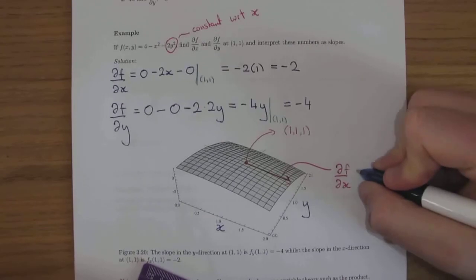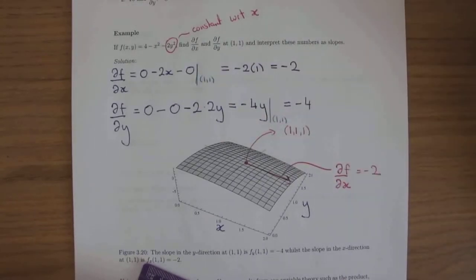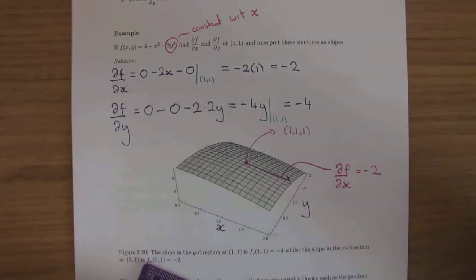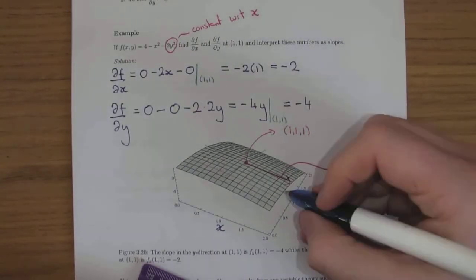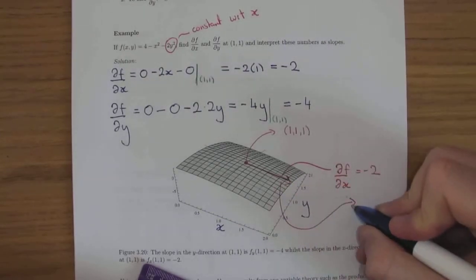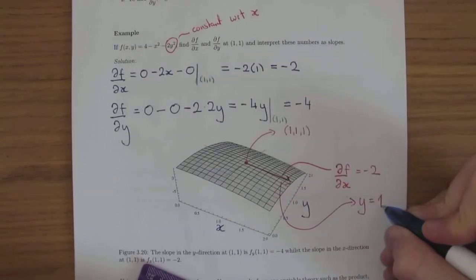Okay, that's right, the slope is minus 2. It means as you go along 1, it goes down by 2 approximately. And all along this line, the y coordinate is fixed, so we might also write y is equal to 1.